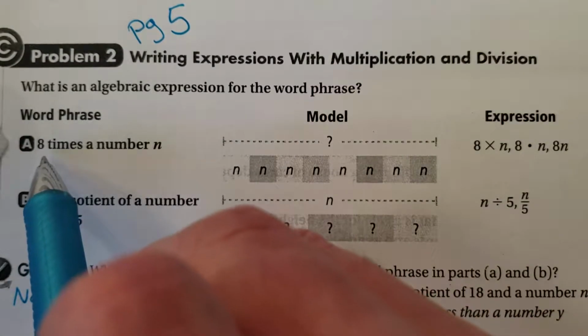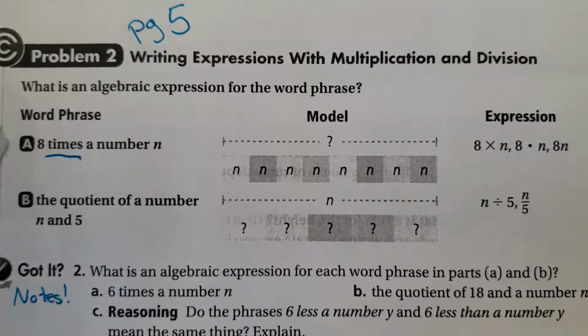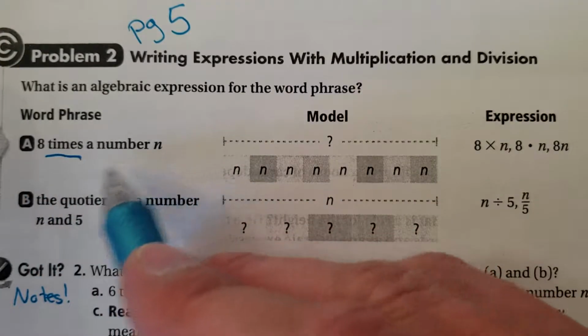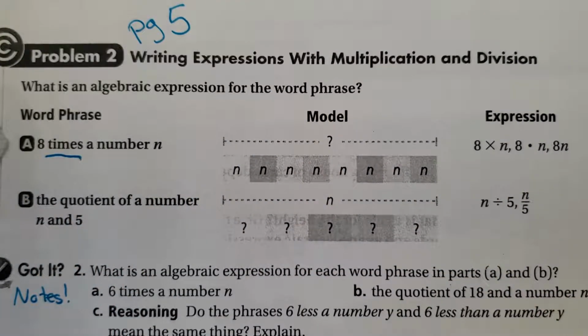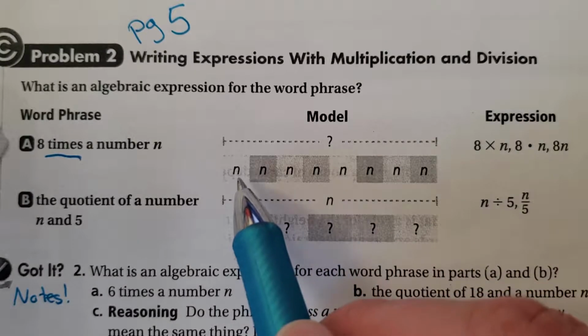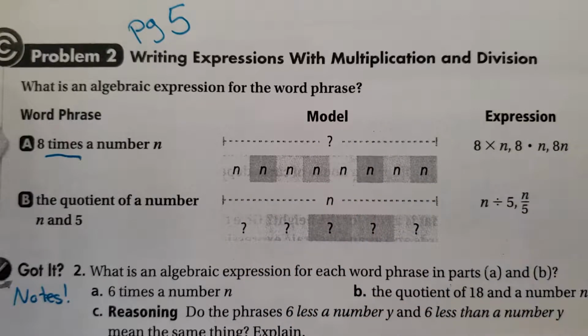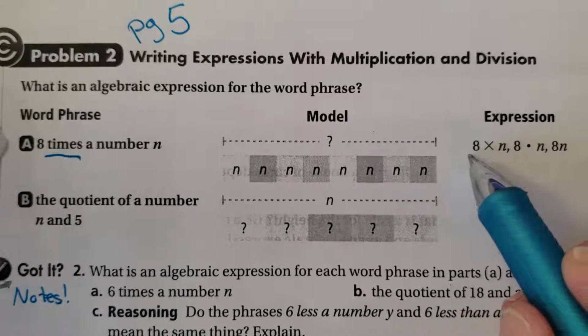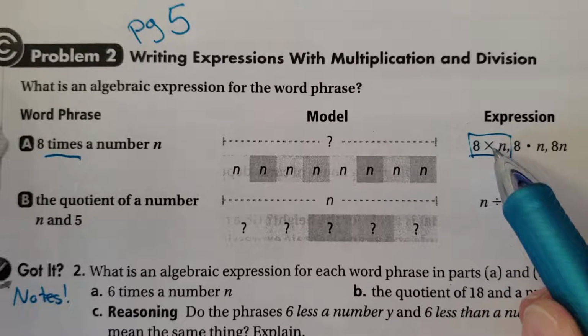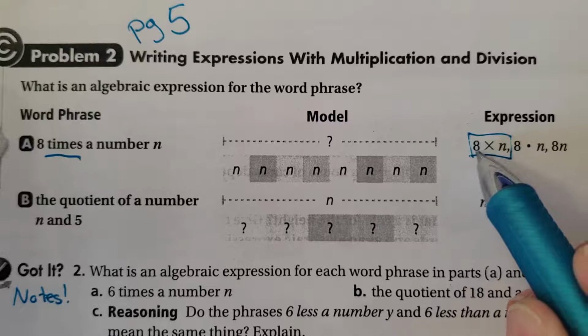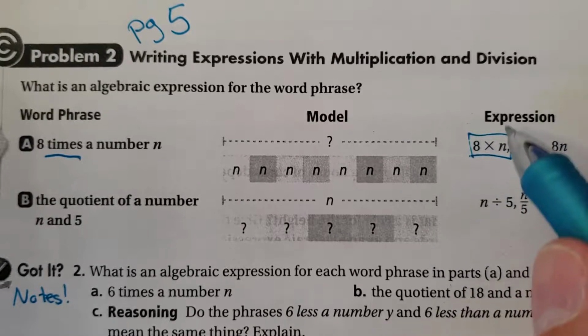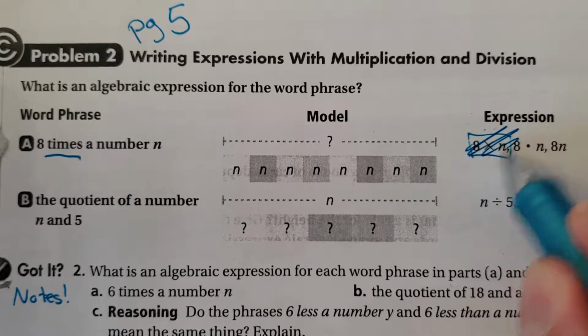So times is the most popular multiplication word. 8 times the number n. I would honestly just say 8n or 8 times n. So 8 n's. How would you represent that? Well, we don't really do this a whole lot anymore, okay? The reason is the most famous variable is x, and x also looks like the multiplication symbol, so we don't really use that a whole lot anymore.